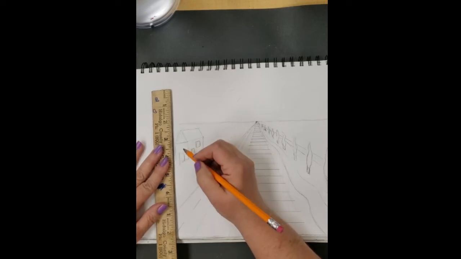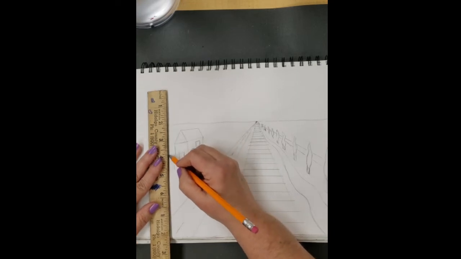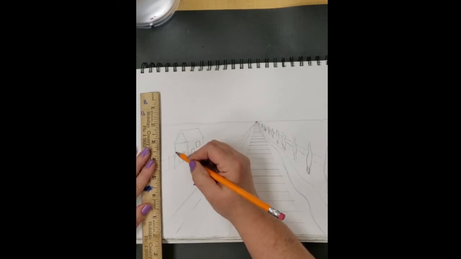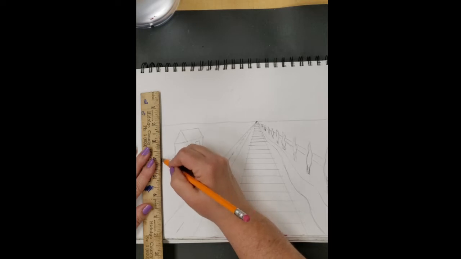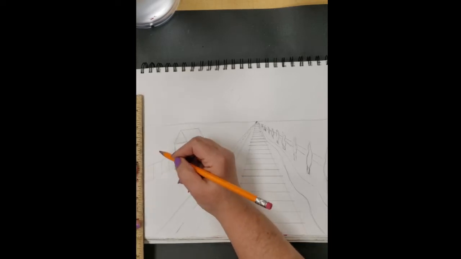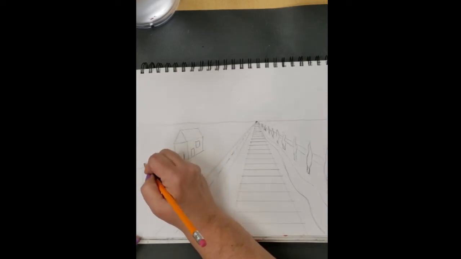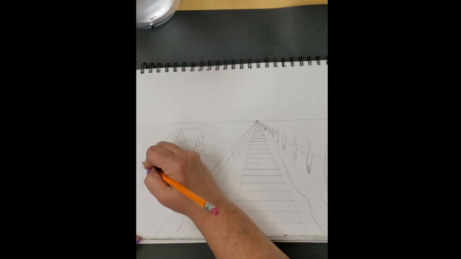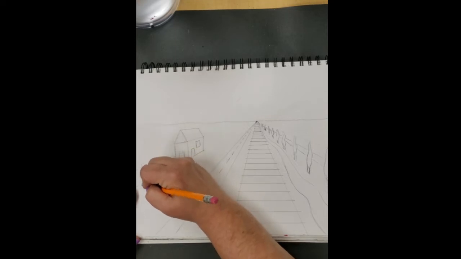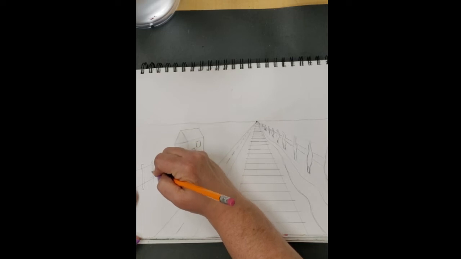And again, as they get farther back, they'll be closer together. Okay, so let's make those look more like little fence posts instead of just a line.